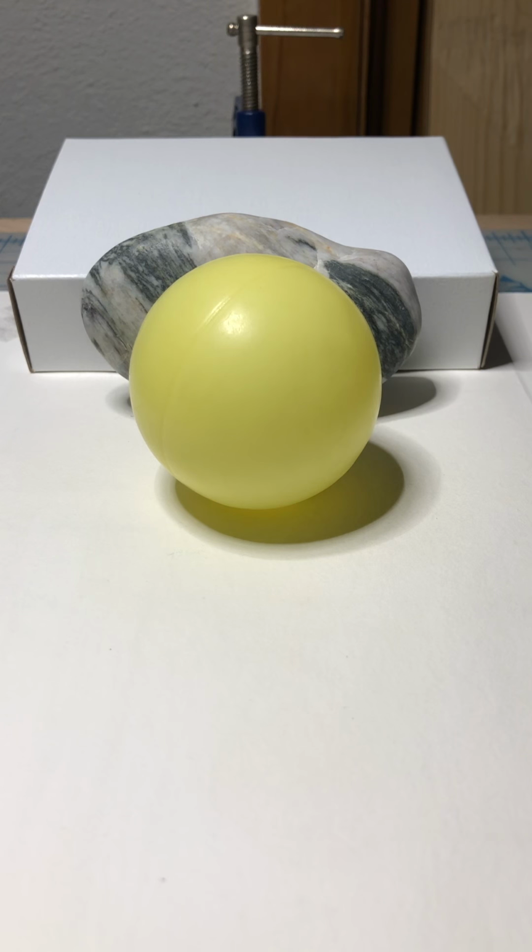Okay, in the next video we're going to talk about color and reflection. So all right, there's some tips and tricks for you to think about.